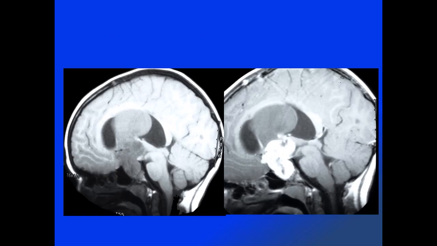Sagittal T1 weighted images through the brain before and after contrast administration demonstrate a complex sellar and suprasellar mass with inferior component representing a solid component with prominent enhancement, while the superior component represents a complex cyst.